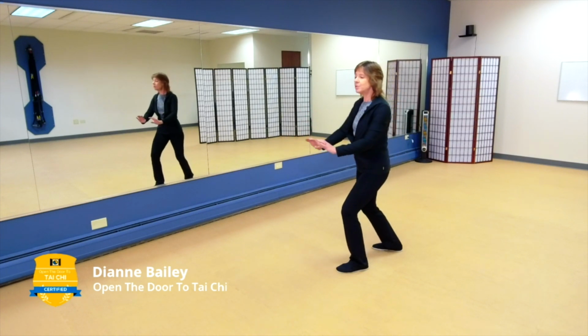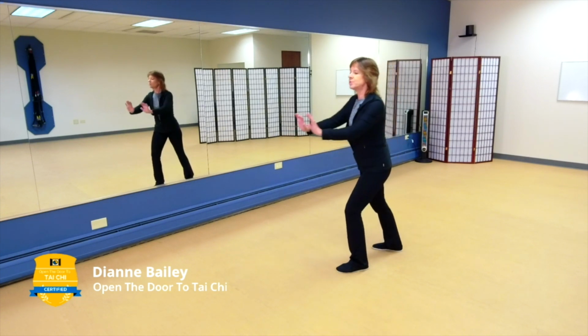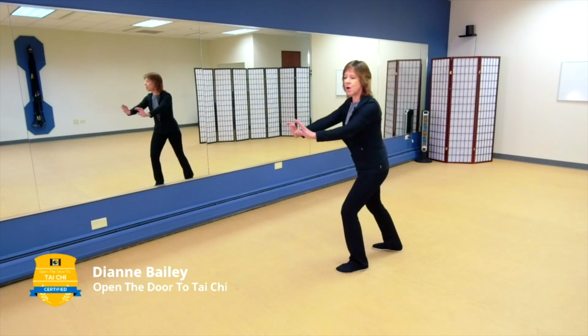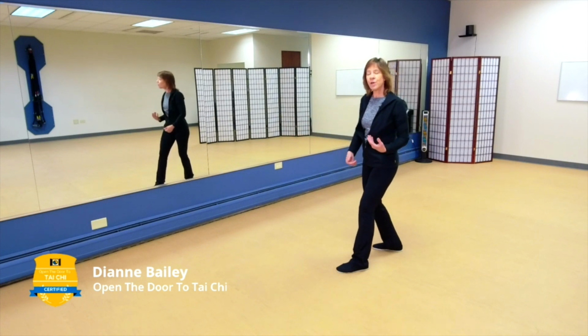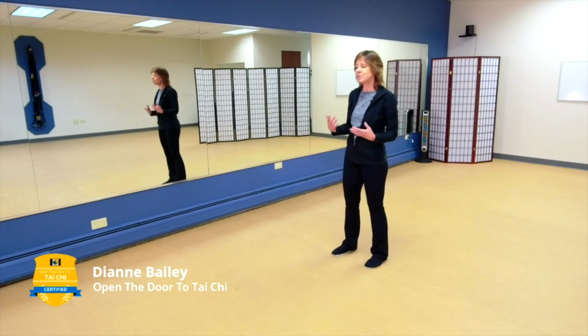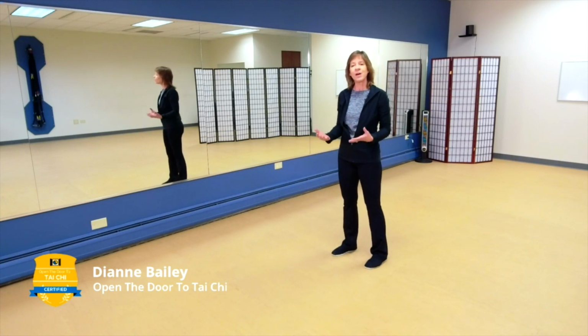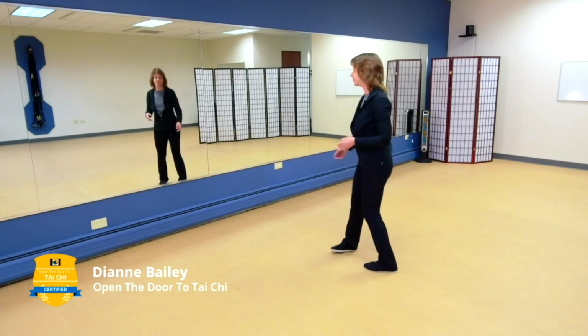And we want it to be this gentle flow because we don't want it to be a start-stop kind of thing. It needs to flow, and as we look through these circular patterns today, you'll find those circular patterns support that flow of continuous movement.